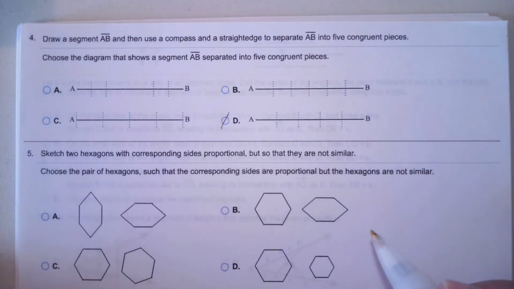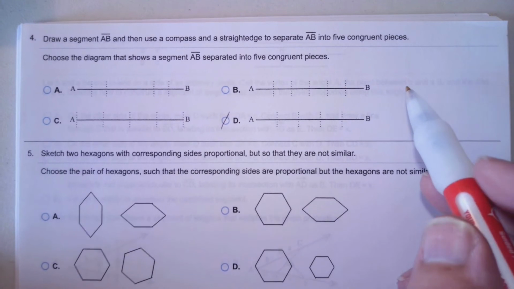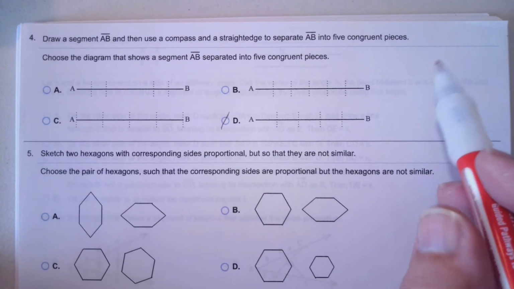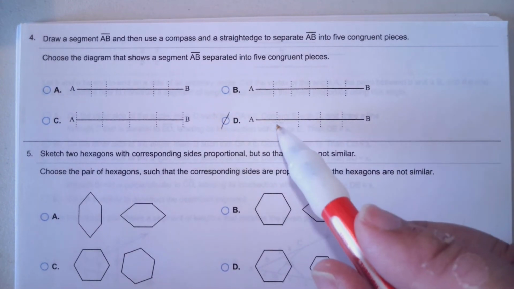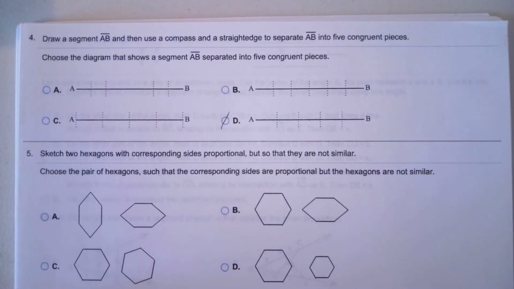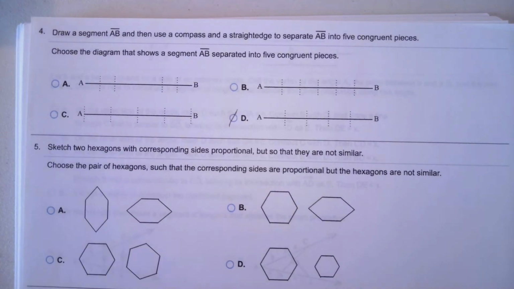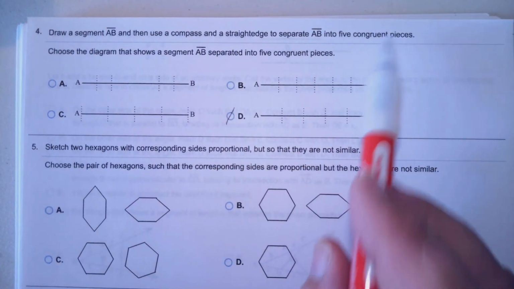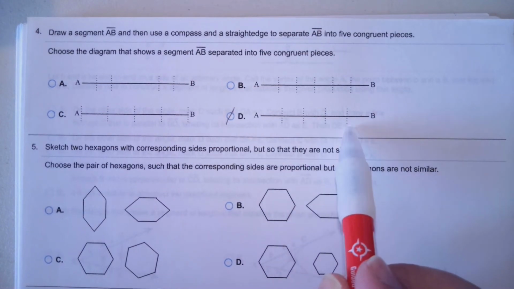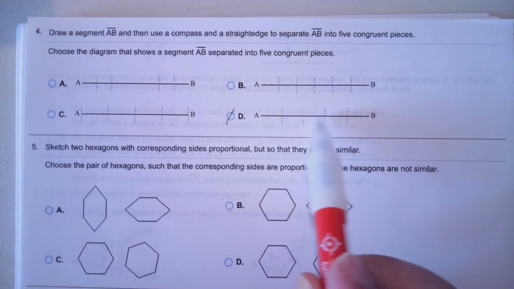And in the lecture, you see how to use ruler and straight edge, or compass and straight edge, to find multiple segments of a line segment. So if you're looking for 5 segments, 5 ruler pieces, then you have to have 4 separators. 1, 2, 3, 4, 5.